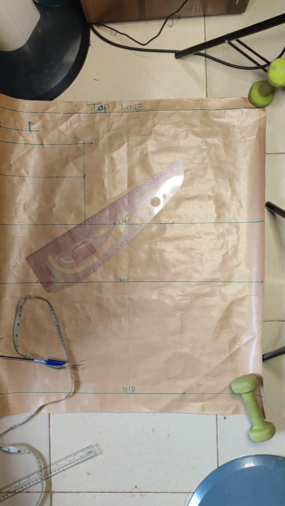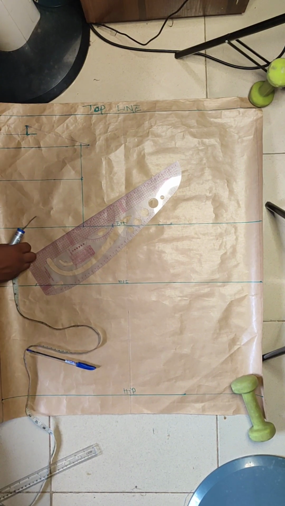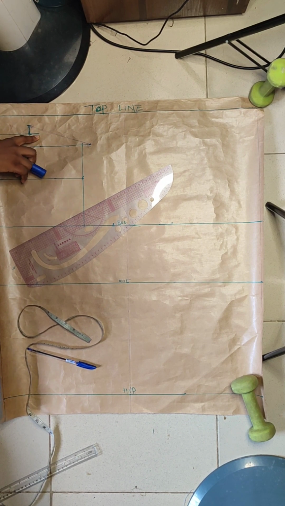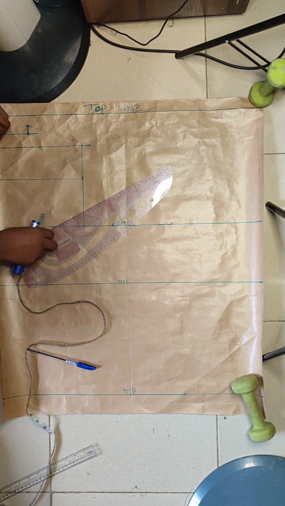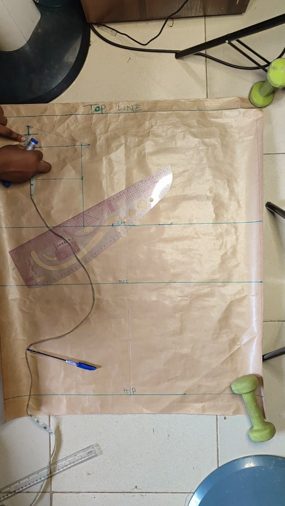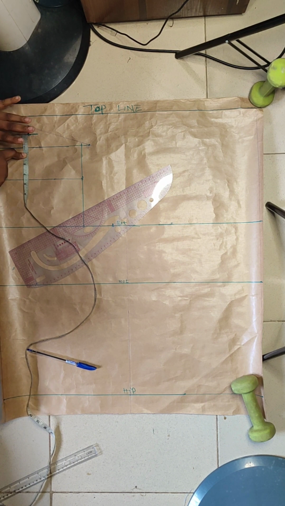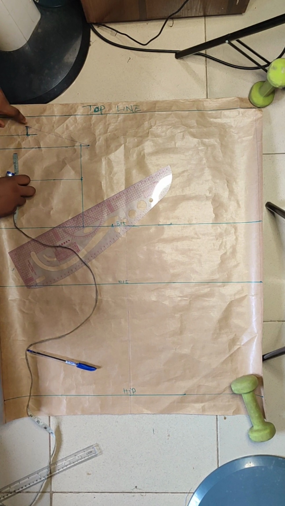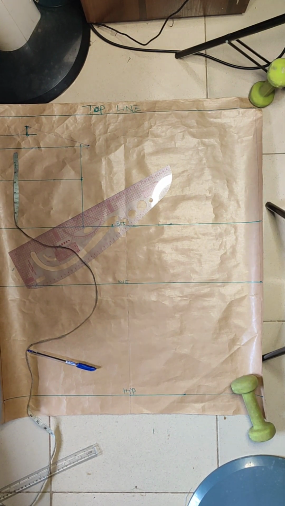Okay, so let me run you through what I did so far. I extended my point O line, and that is how I got my shoulder line. From this point O, I came down by 1/4 inch, that is 3 cm, and this is a fixed measurement for all sizes.